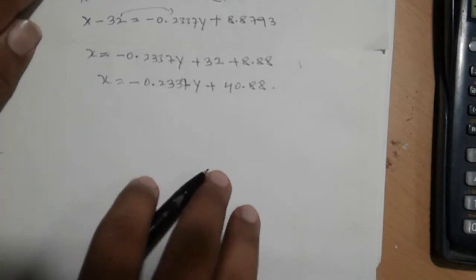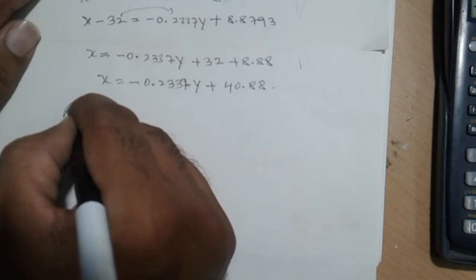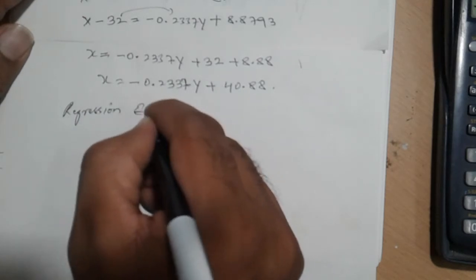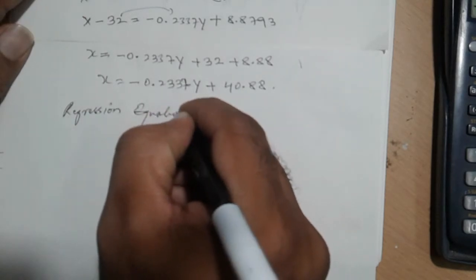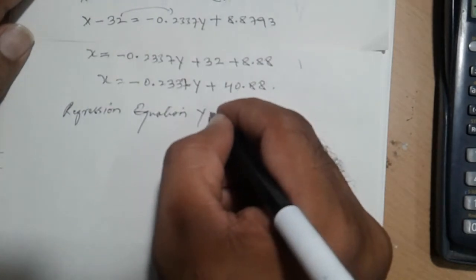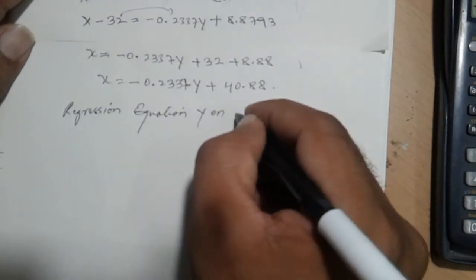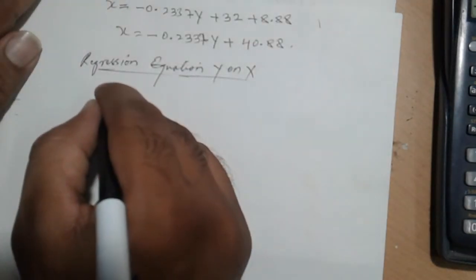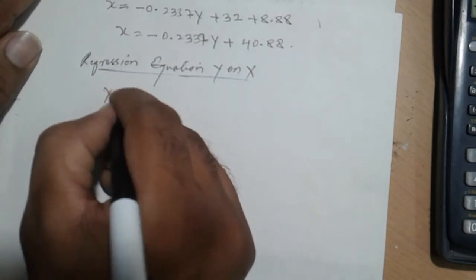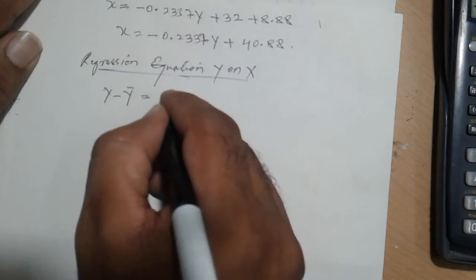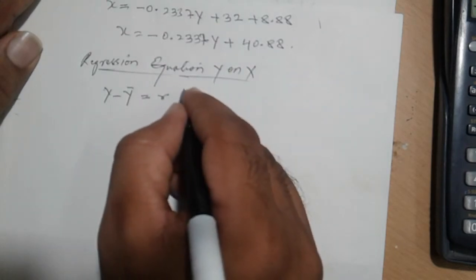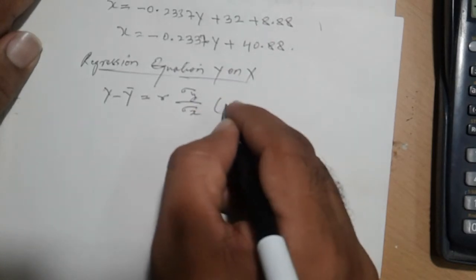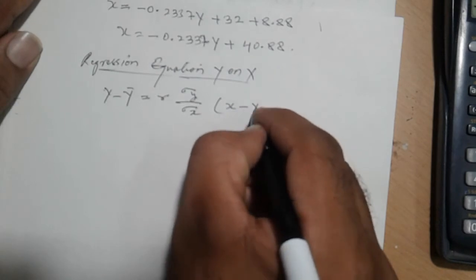Now take y on x regression equation. For this purpose, first we have to write y minus y bar is equal to correlation into standard deviation y on standard deviation x into x minus mean.